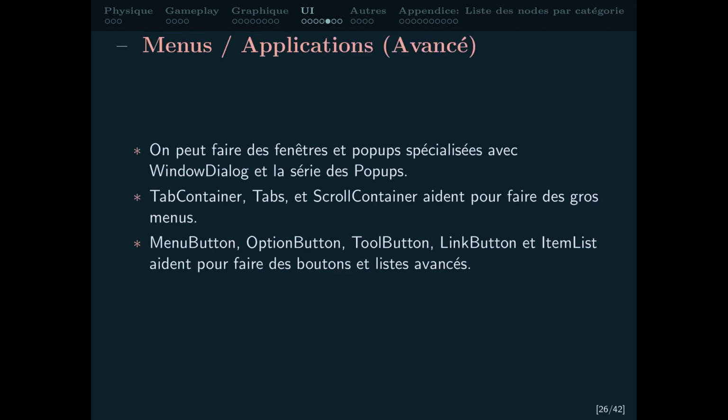But sometimes you want to make menus or applications, or even for some games. For some games like 4x's and tools in general, you can use windows and pop-ups, which there are a lot of with window dialog and the pop-up series of nodes. So there's a few pre-made ones, and there's generic ones you can make yourself. If you have a lot of options to show, you can use a tabbed container, so tab container with tabs, or a scroll container to help make big menus.